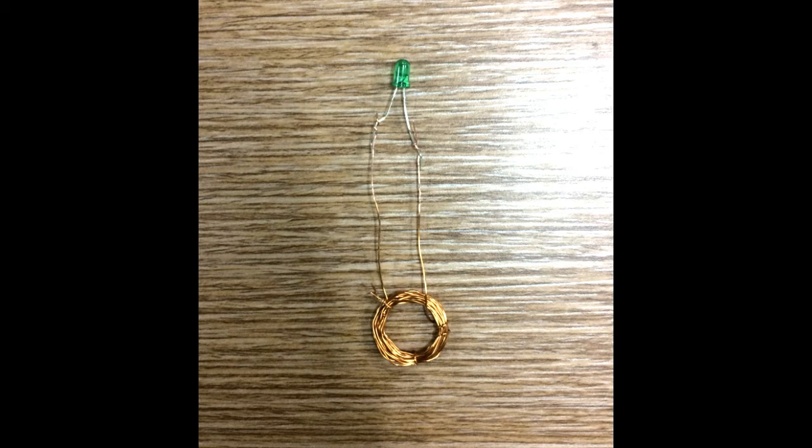This is the secondary coil wire which is connected to an LED.